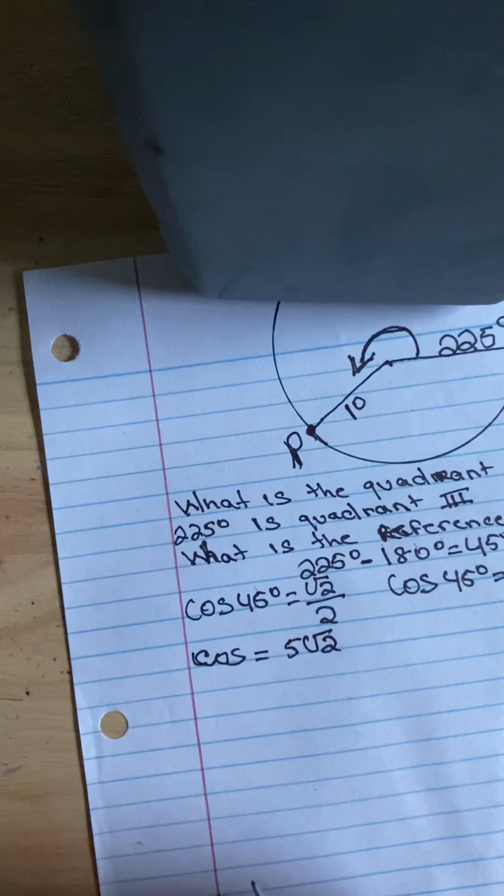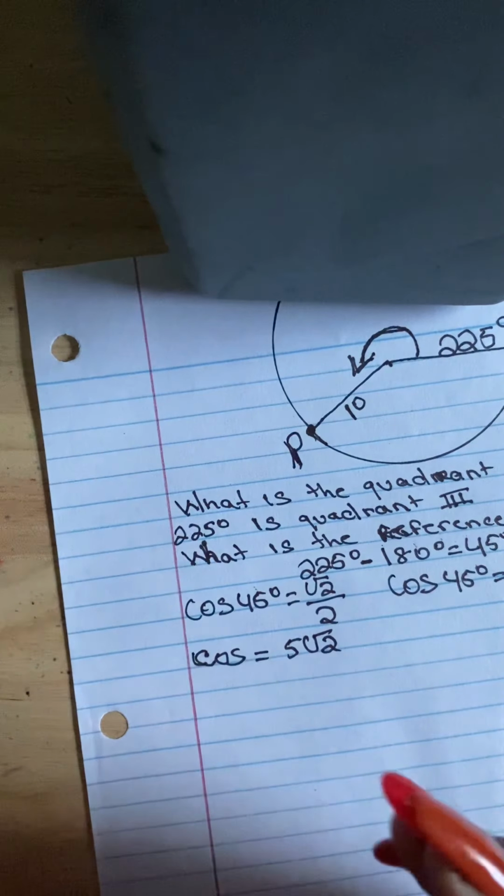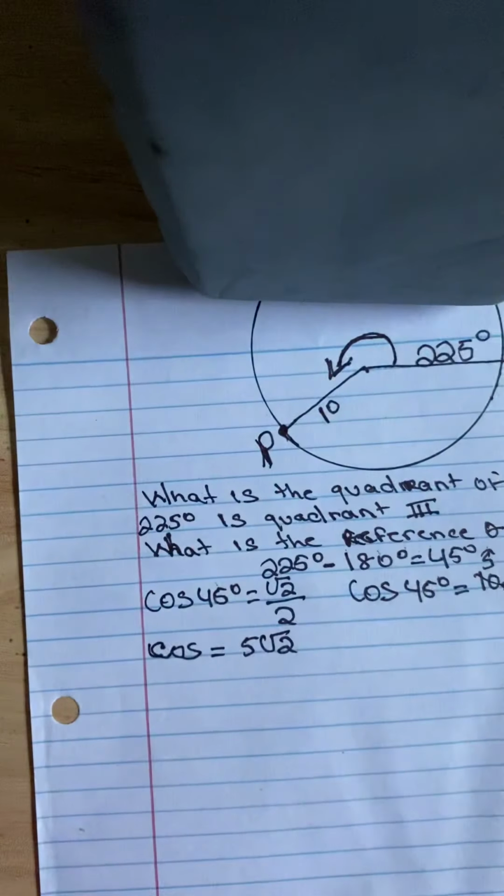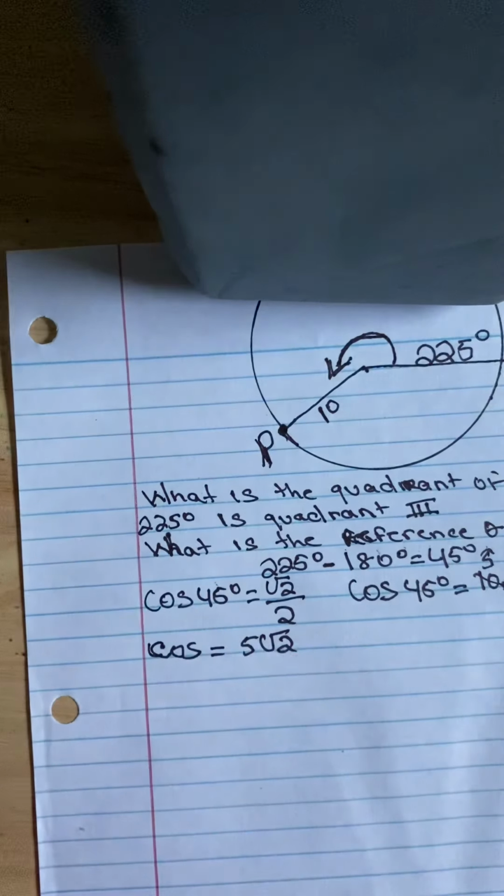That is the partial answer, because we haven't found the exact one. This is very significant when we decide whether X and Y are positive or negative, remembering which quadrant they are located in. That's why this is the partial answer and not the final answer.